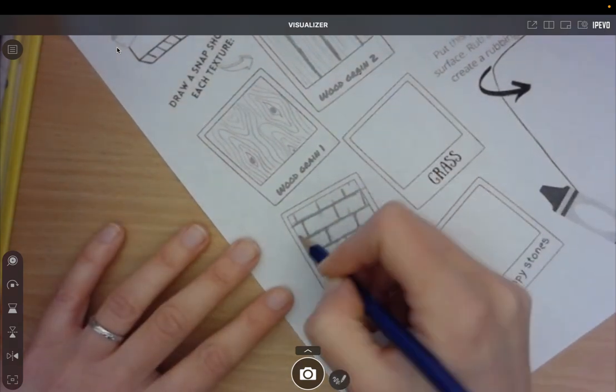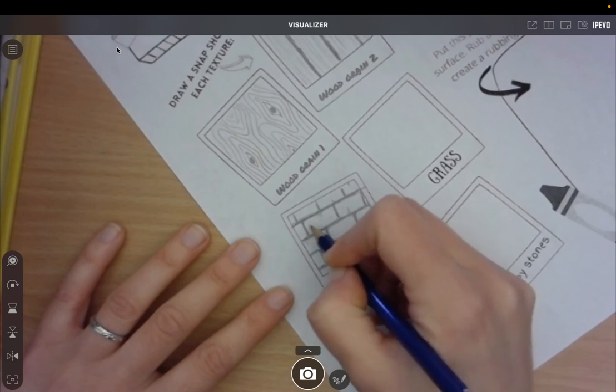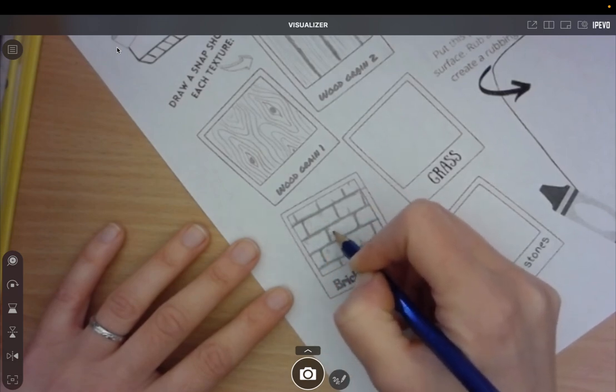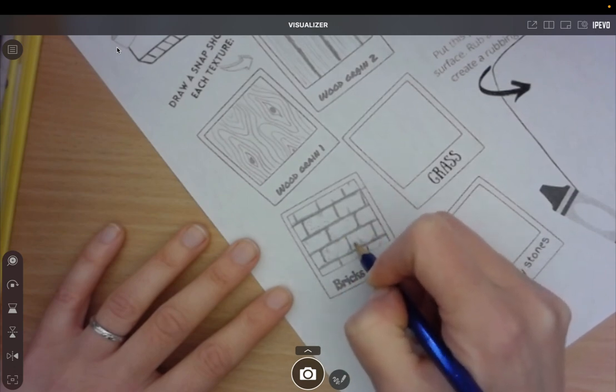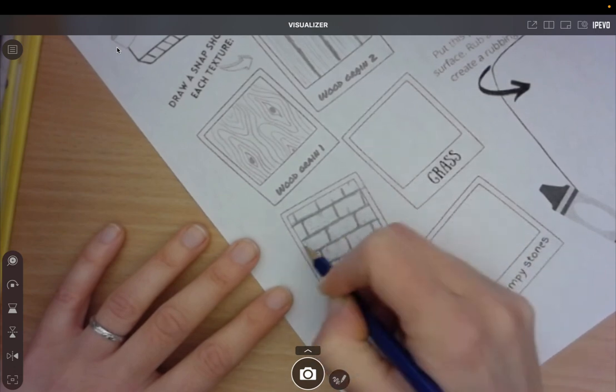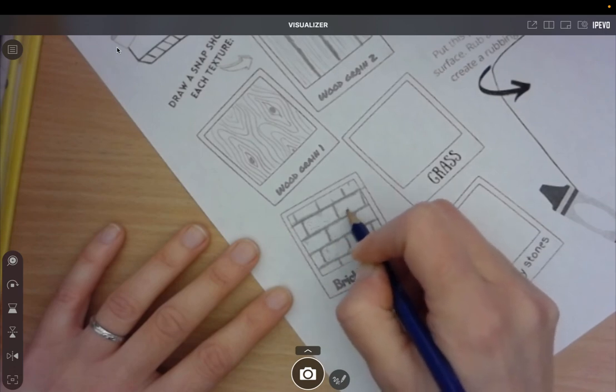Okay, and then the other thing is just some dots, some stippling, will also help to create a little bit of texture, which will then look pretty cool.